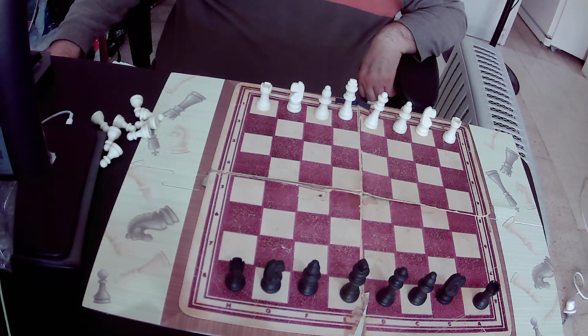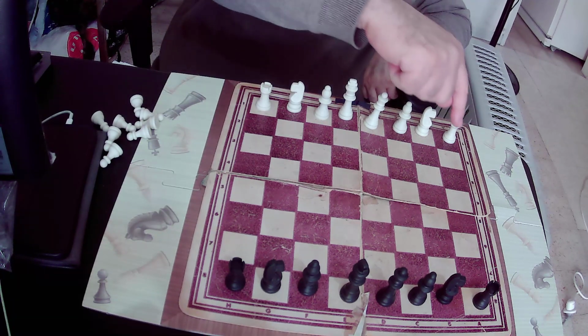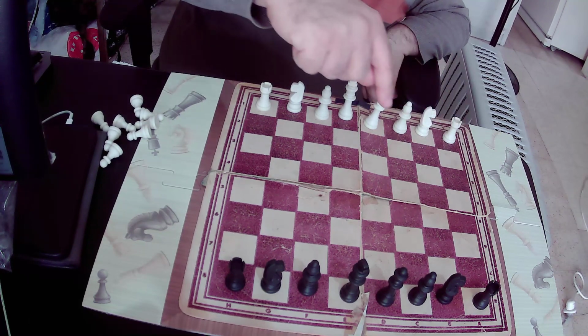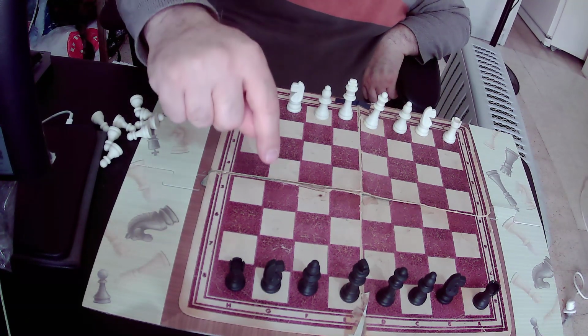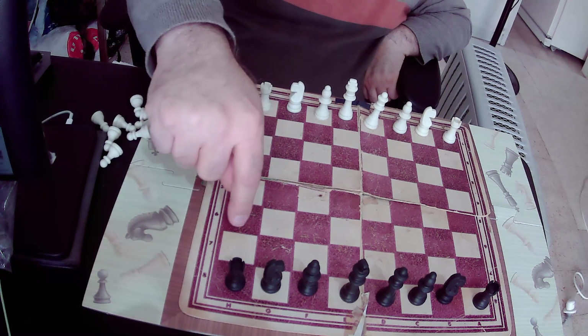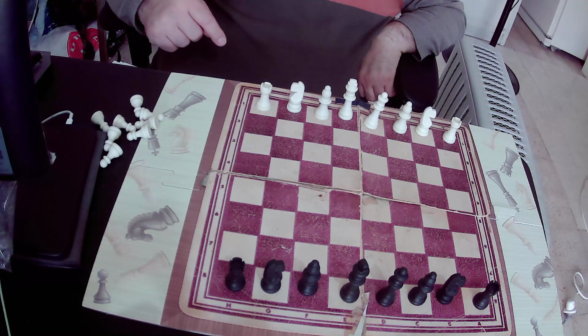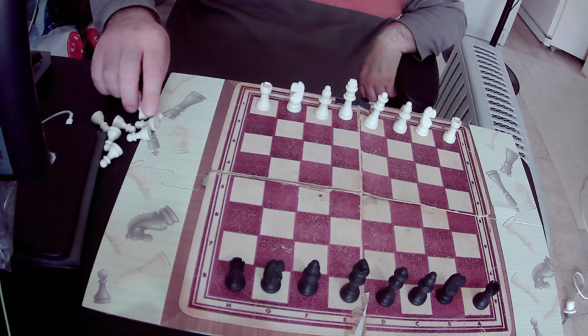So in the second row on each side, the second row is this. This is the second row, and for the black it is the 7th row. We should place the pawns for the entire width of the row on all 8 squares.